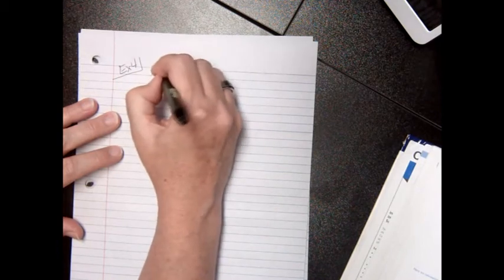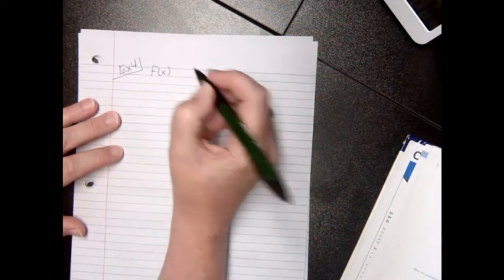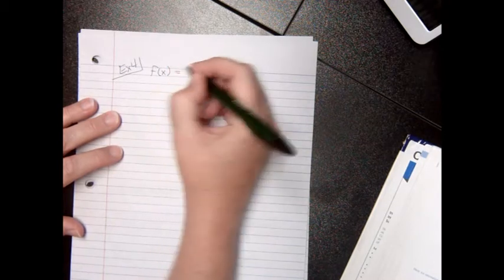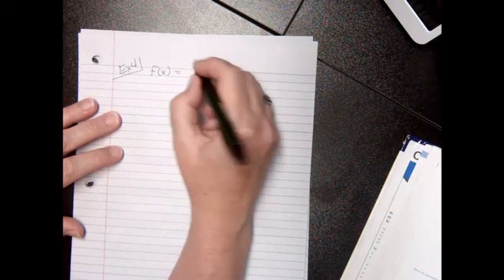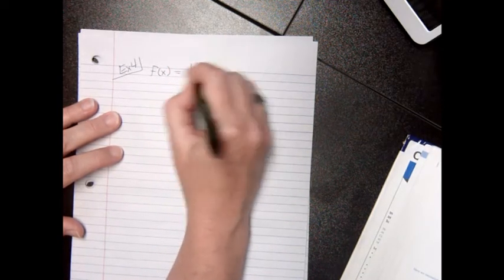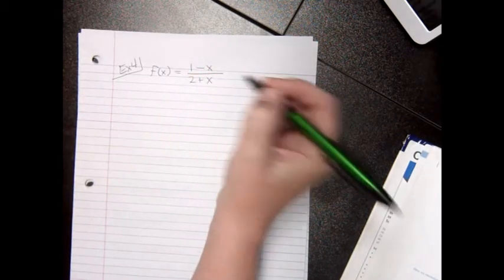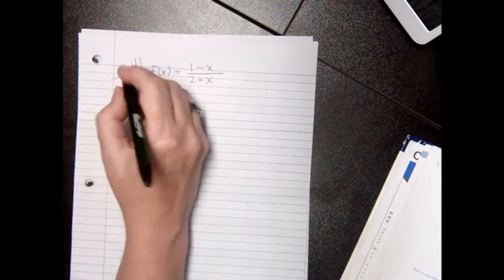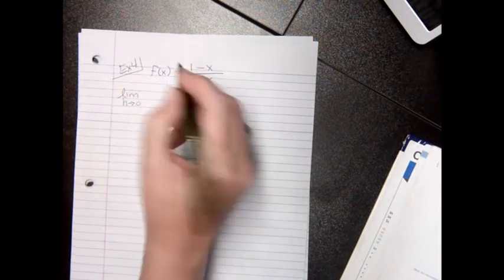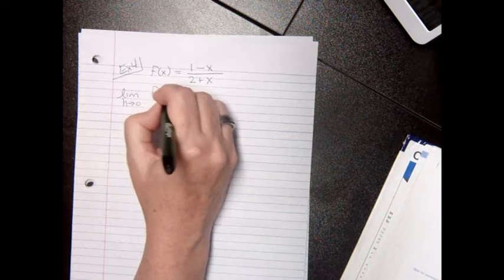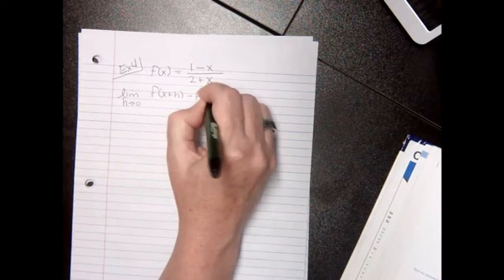f of x equals (1 minus x) over (2 plus x). All right, so we know that our limit formula is f of x plus h minus f of x, all over h.